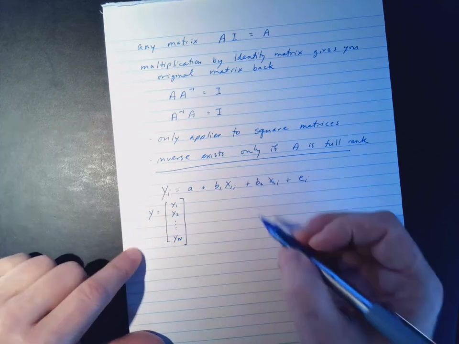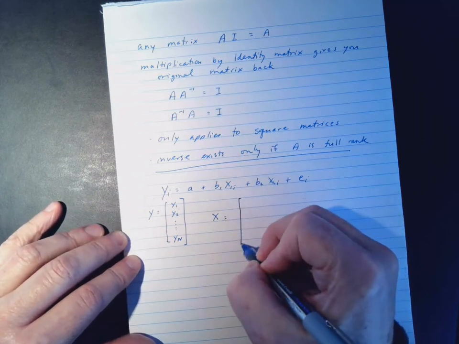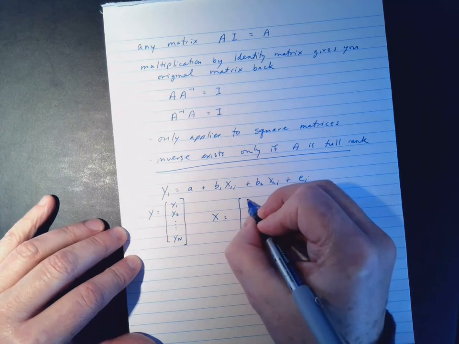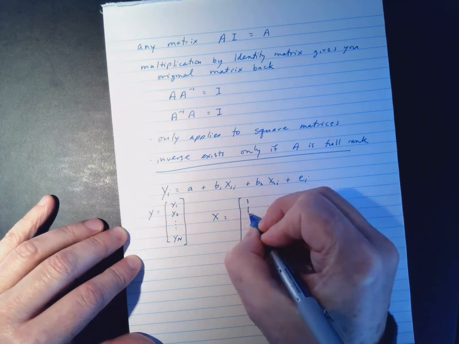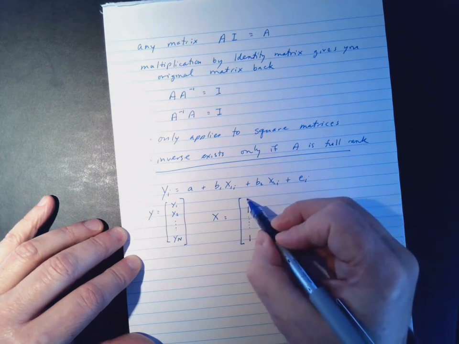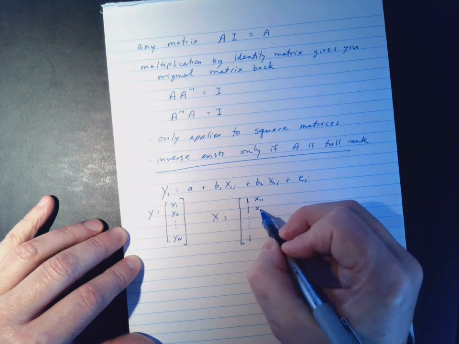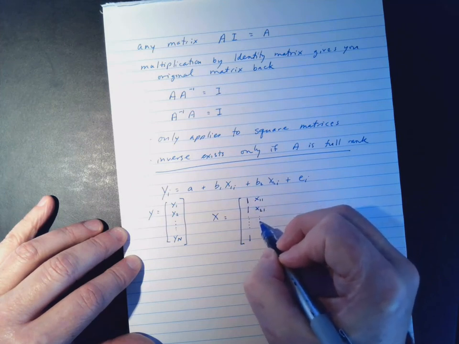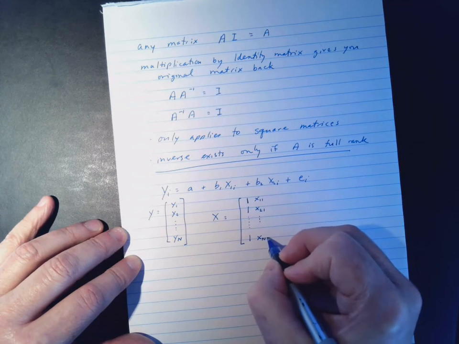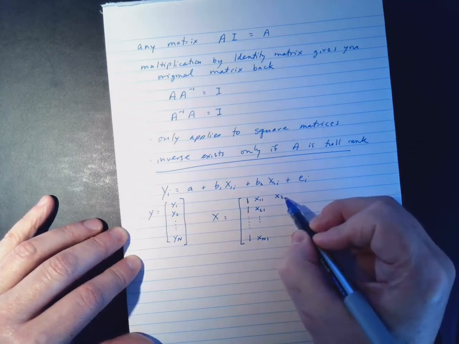So y is a vector, and let's make x a matrix. And in that matrix, we're going to put a column of 1s. And then we're going to have the observations on x1. And there are n of them. And the observations on x2.